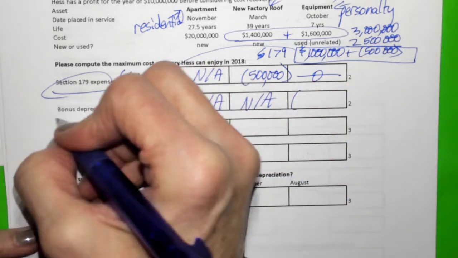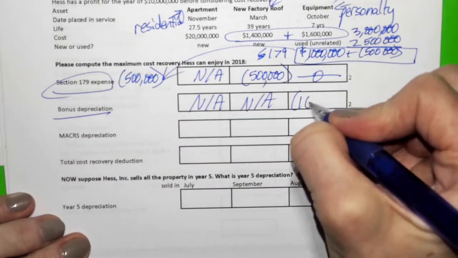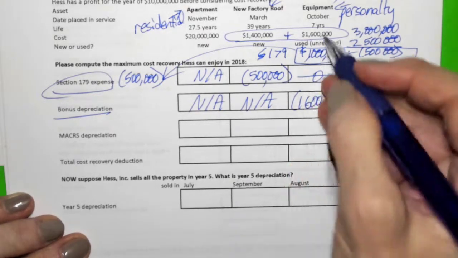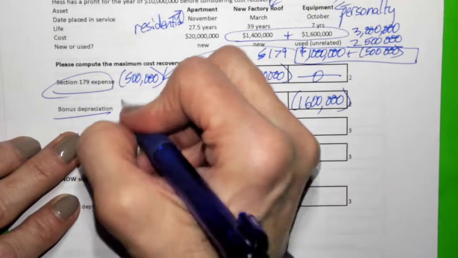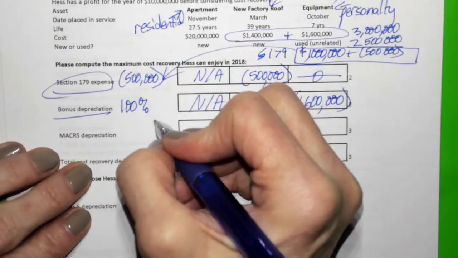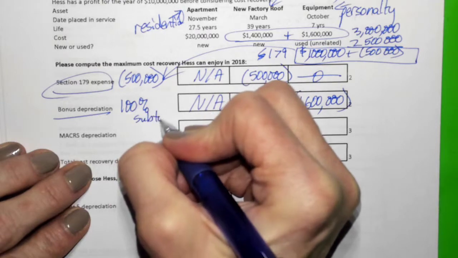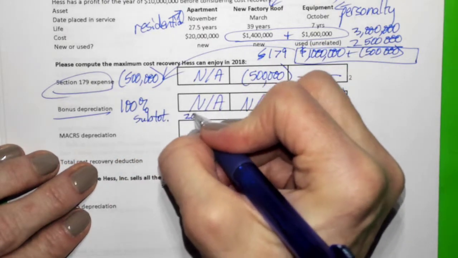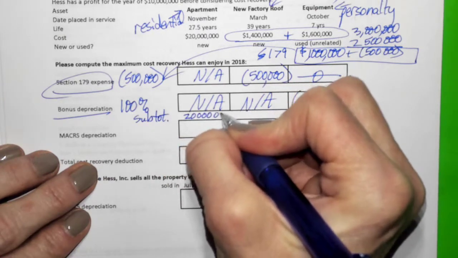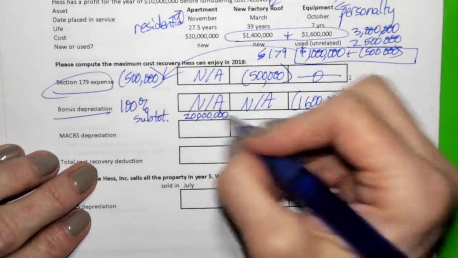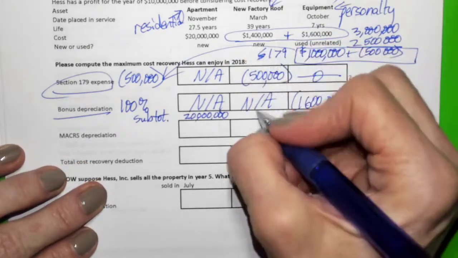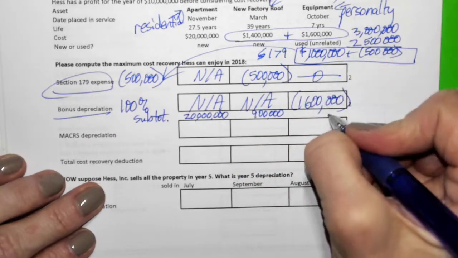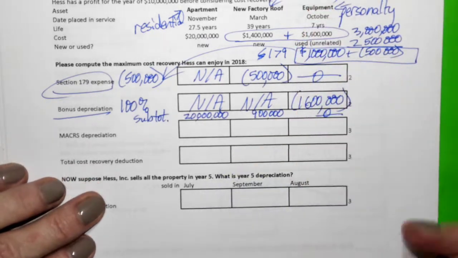And now for bonus depreciation, we can write off the entire equipment in this very first year. It's at 100%. Now, I like to do a subtotal right here because that's how much we're going to apply the depreciation tables to. So we'll do $20 million for the apartment. We'll have $900,000 for the new roof and 0 for the equipment.